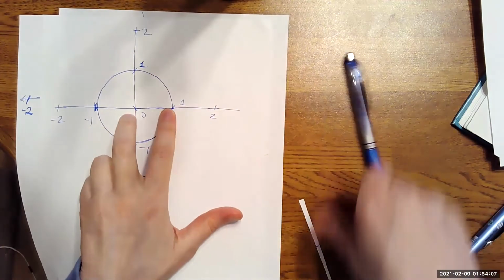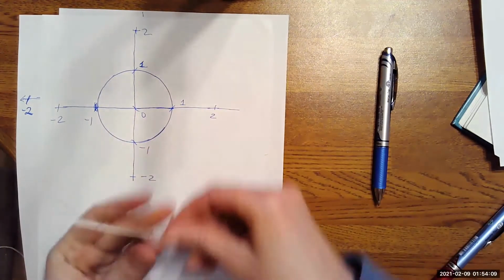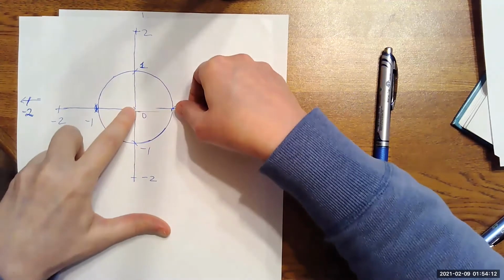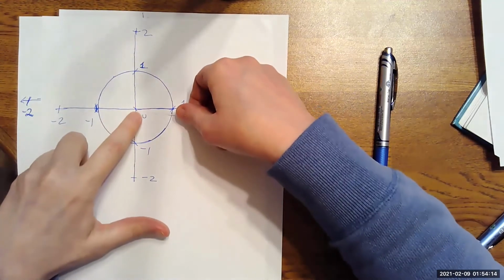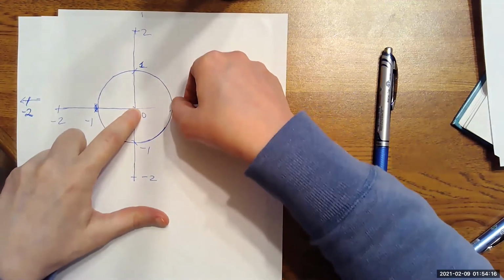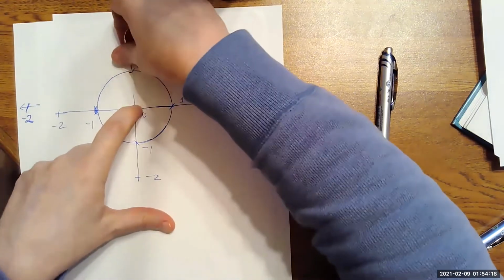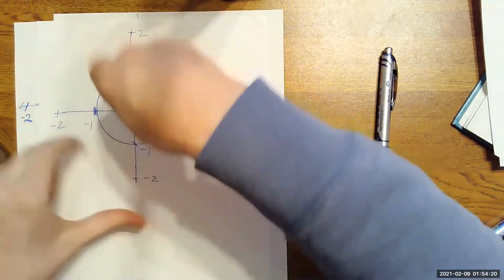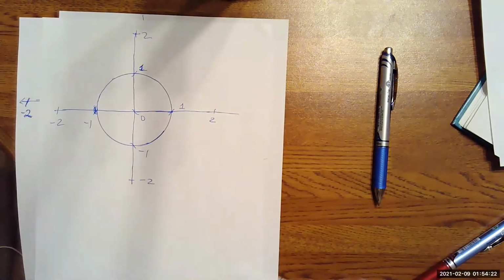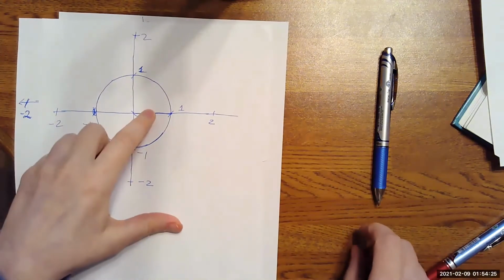unit. So if I have a little measuring tool that I just made here, the length of that is 1 unit, and so the radius is 1 all the way around here. 1 is a unit, so we call it a unit circle because its radius is 1.